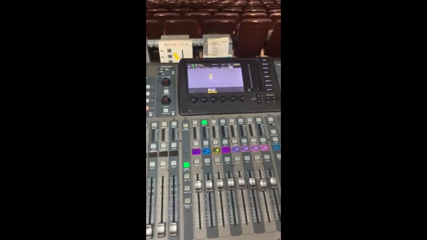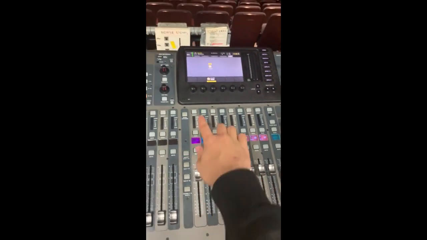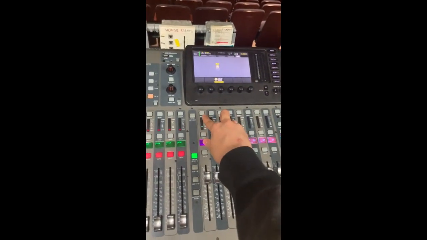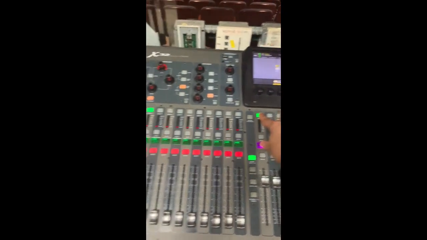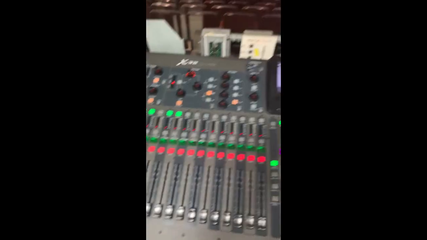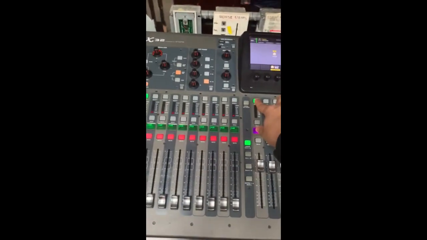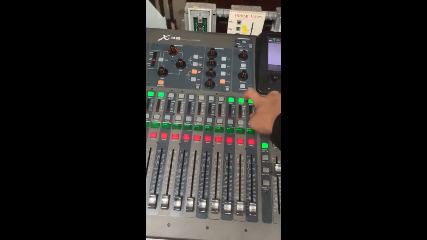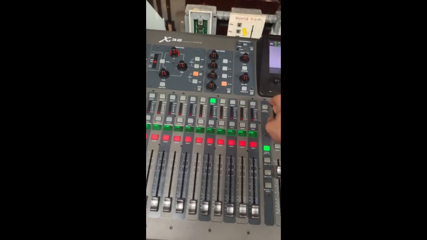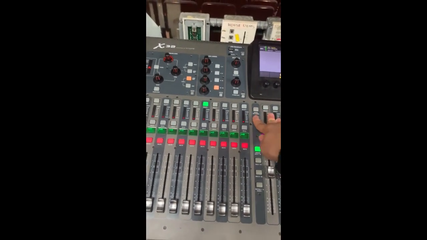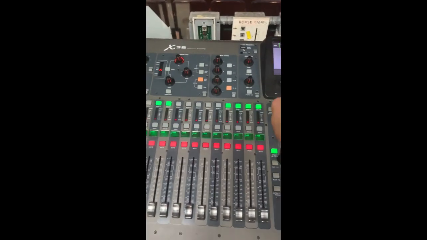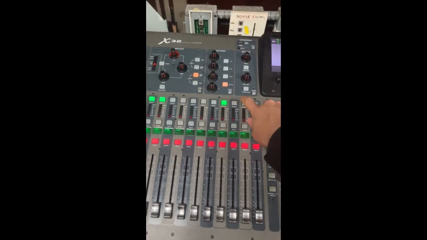Lovely. How do you change what's in a DCA? Okay, if you tap a DCA, it shows you what's inside. If you hold down on a DCA, it also shows you what's inside by lighting up the select button's green. If you then, while holding down on the DCA select button, tap on various other channels, I accidentally hit sends on faders there, but now you can see that when I'm holding down on this, those buttons still light up because these are now in the DCA.